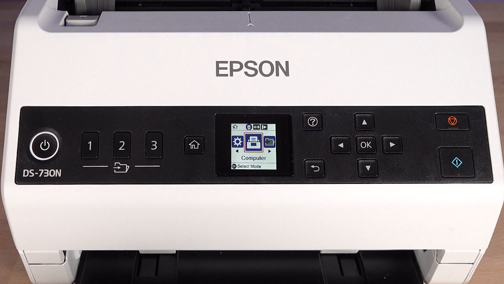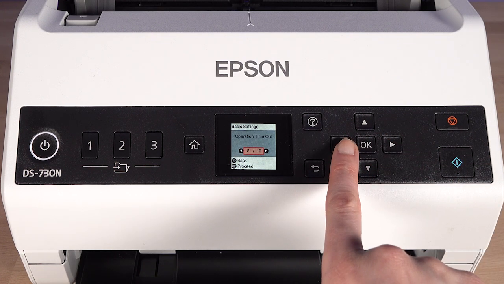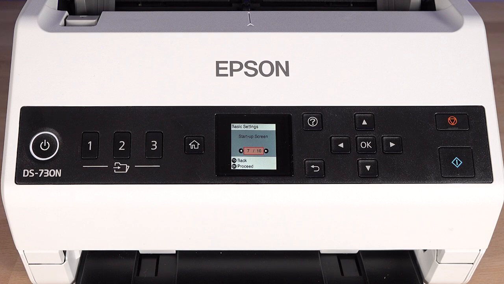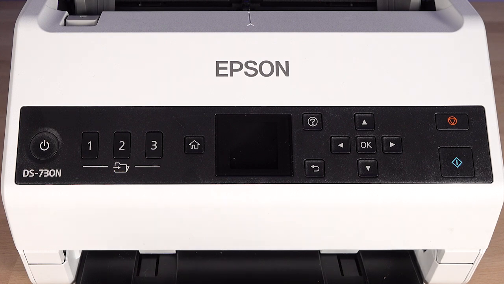To show the Quick Send presets on the LCD screen each time you turn the scanner on, press the left arrow button to highlight Settings, then press OK. Press OK again to select Basic Settings. Use the arrow buttons to select Startup Screen, then press OK. Select Quick Send, then press OK. Turn the scanner off, then on again.